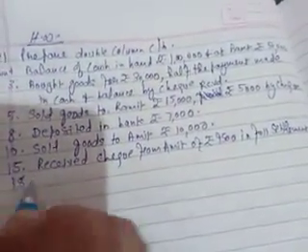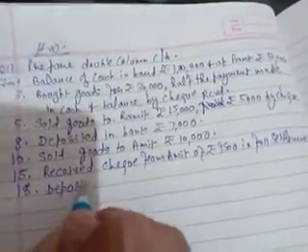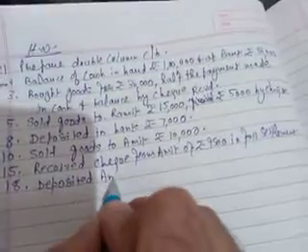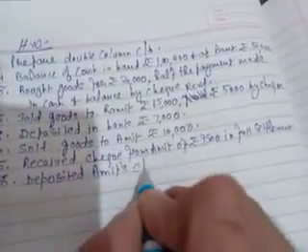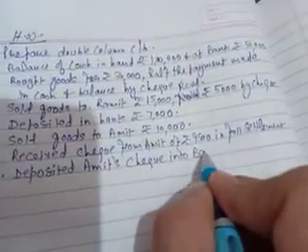June 18, deposited Amit's check into bank.